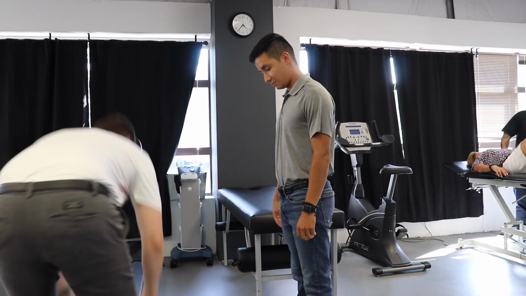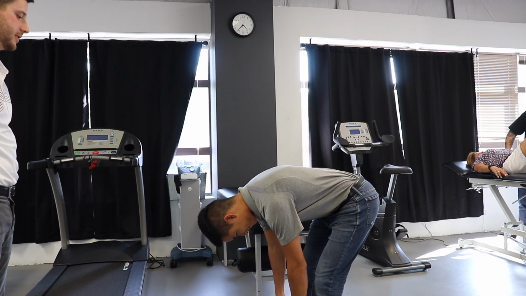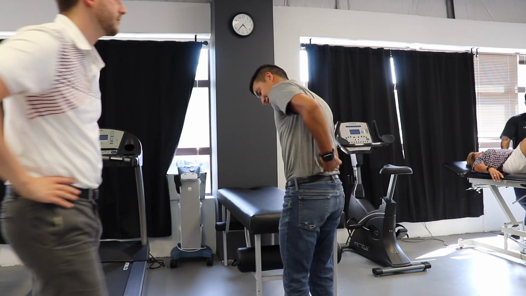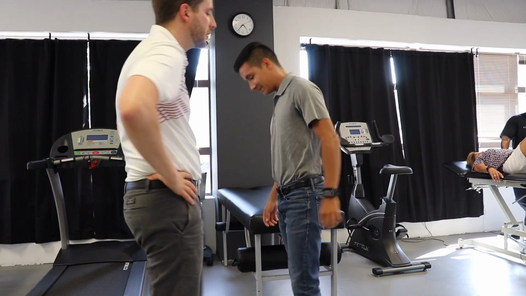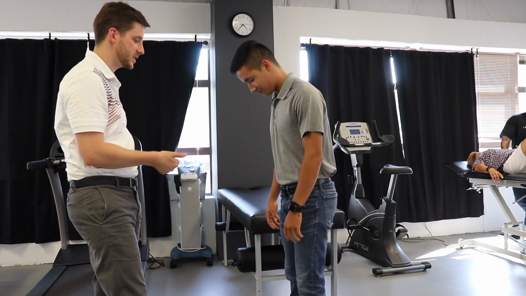Can you bend forward towards the floor for me? No. How does that feel, Greg? That hurts. Where do you feel pain? Right here. Right in the center of your back? Yeah. Okay. So what we're looking for with Greg is a comparable sign. A motion that tends to reproduce his symptoms.